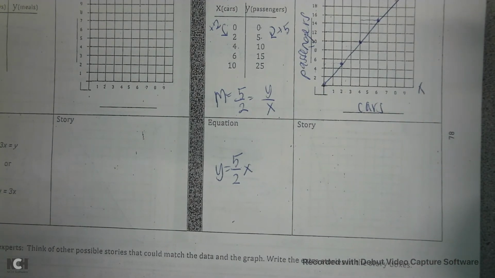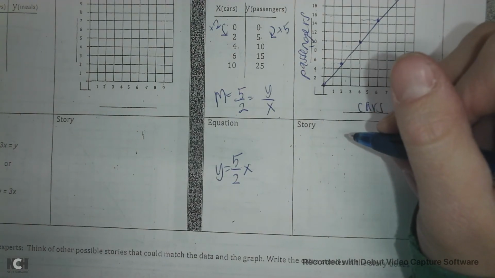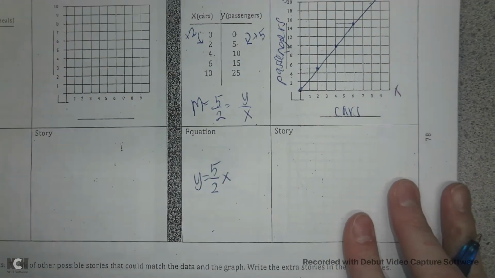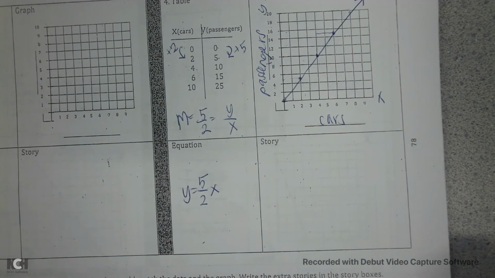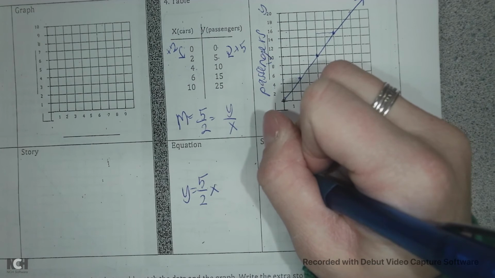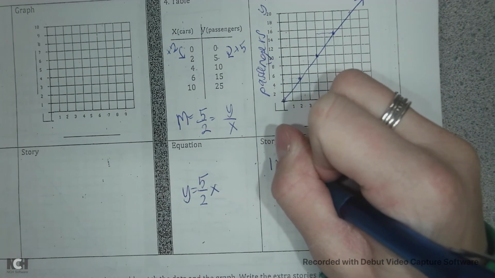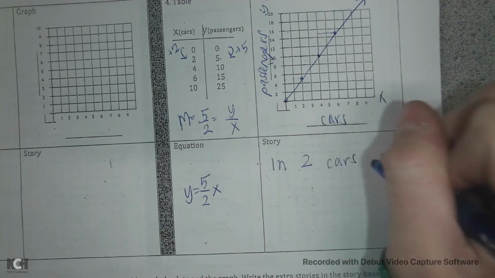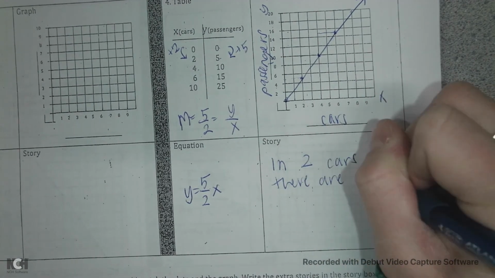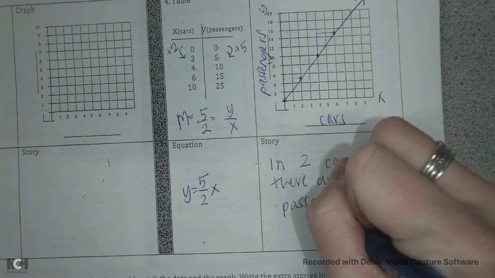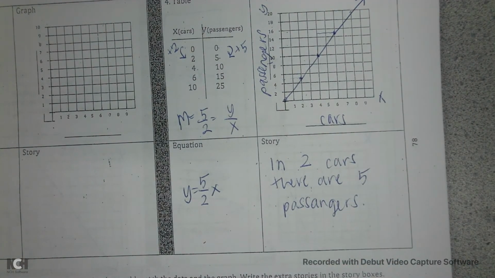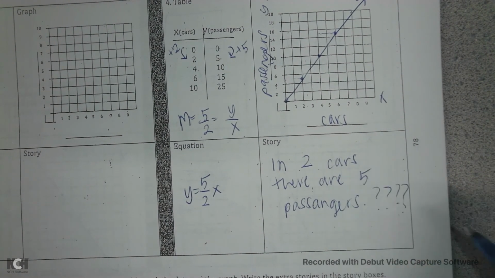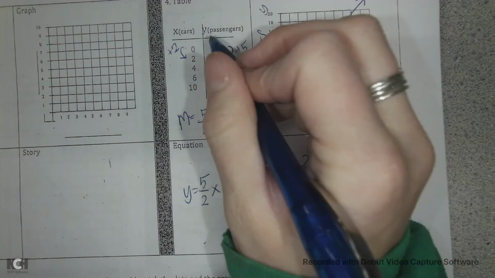Okay, then my story. Cars and passengers. Man, this one's tricky. In 2 cars, there are 5 passengers. Anyways, you make up that run up. I don't know. Just come up with something that uses those for your rate, and then use the words that they have here.